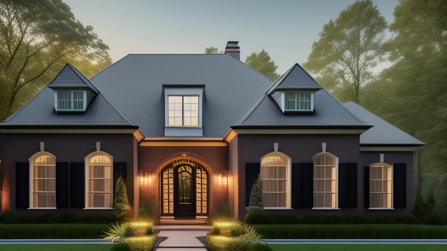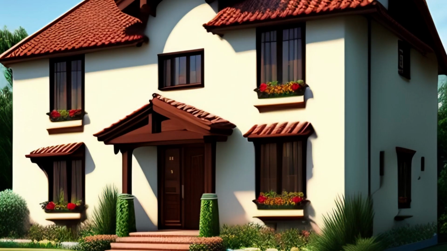Open floor plans. Many rustic homes feature open floor plans that create a spacious and inviting atmosphere. This design is conducive to gatherings and entertaining. Vaulted ceilings. High, vaulted ceilings with exposed beams enhance the feeling of openness and provide a sense of airiness.